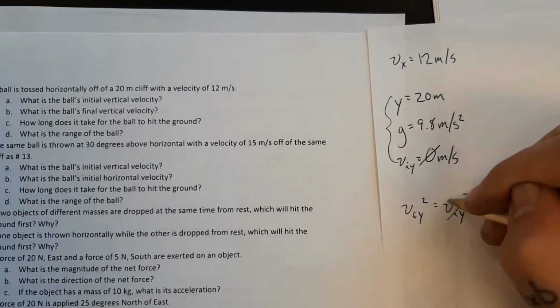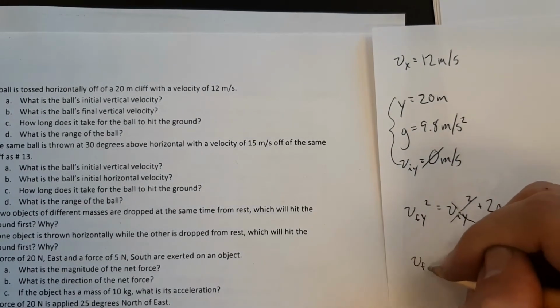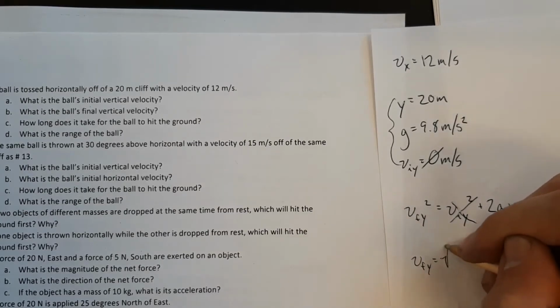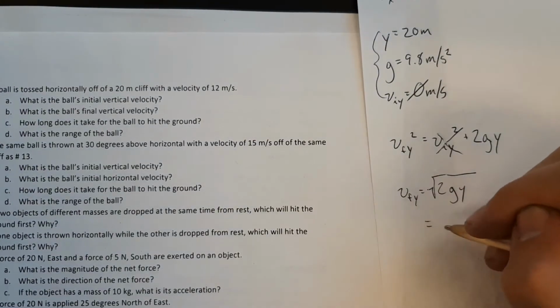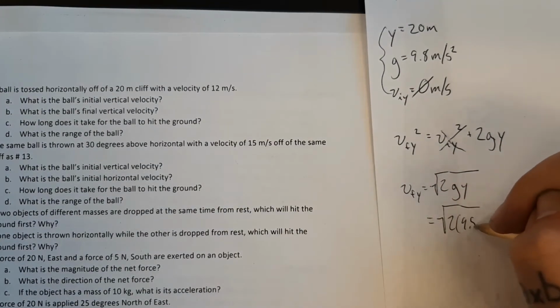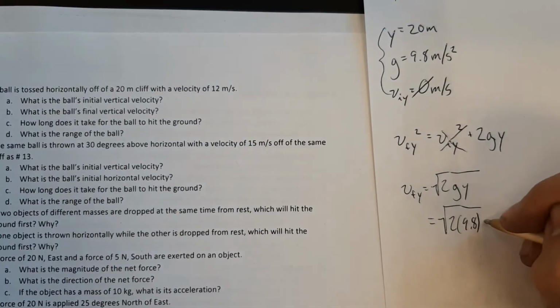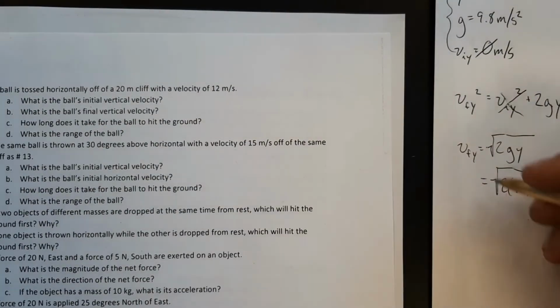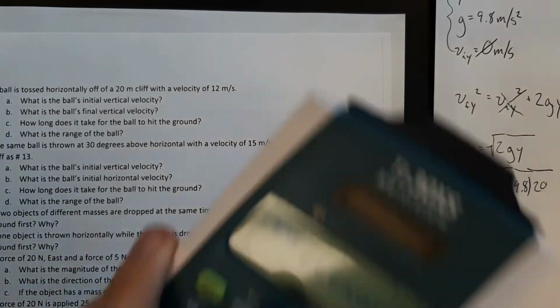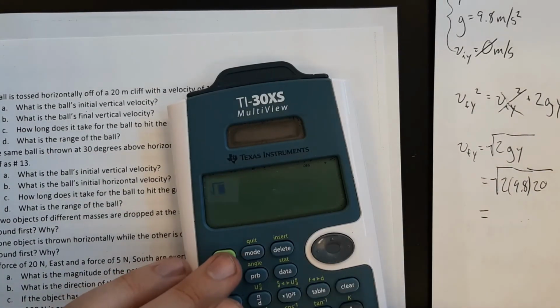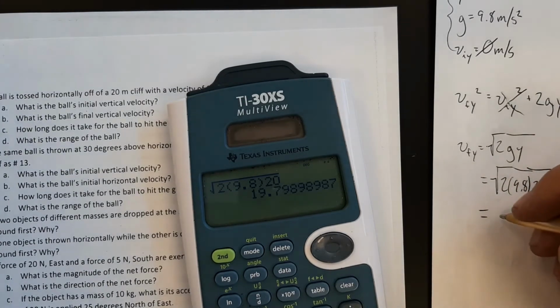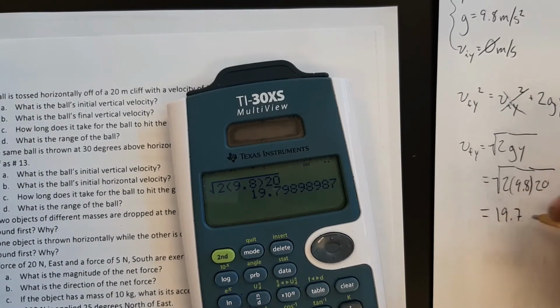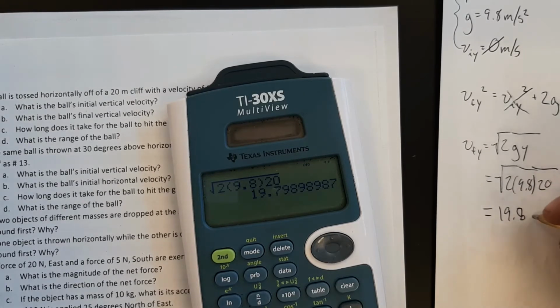Now, our initial speed is 0, so that part goes away. So essentially what we've got is our final speed equals the square root of 2 times gravity times our vertical height. Okay, so square root of 2 times 9.8 times our vertical height of 20 meters. Okay, and then we're just gonna plug and chug. So square root of 2 times 9.8 times 20. That gives us a final vertical velocity of 19.79, which will round up to 19.8 meters per second.